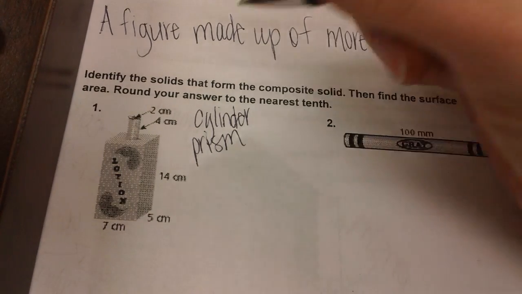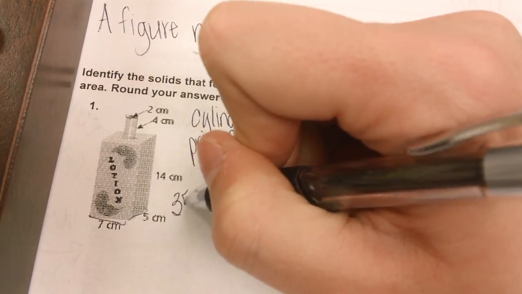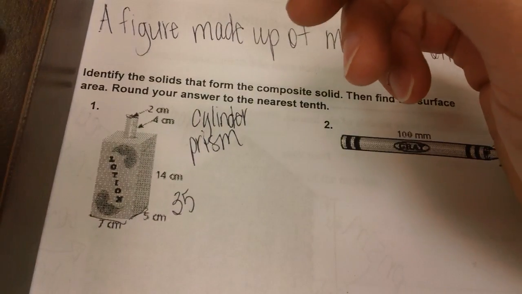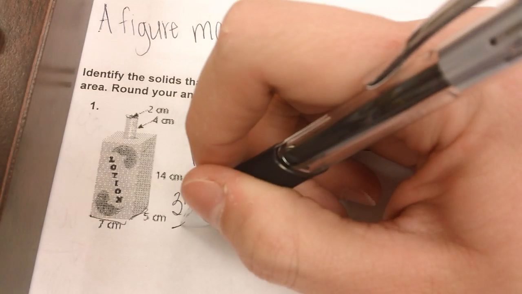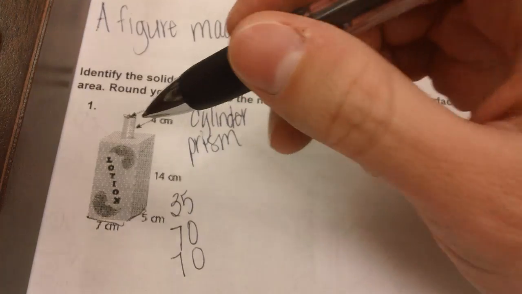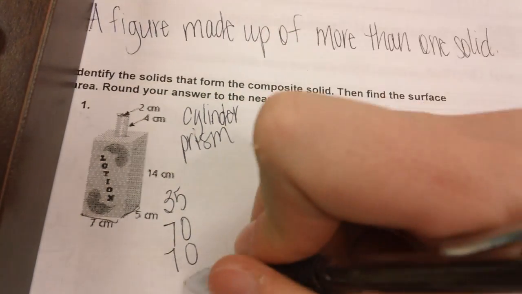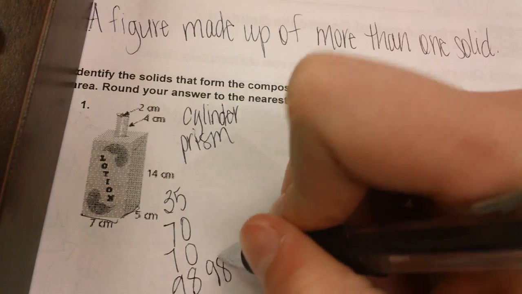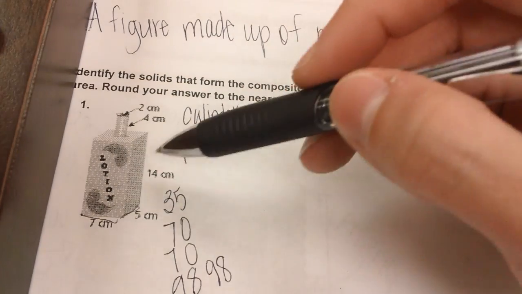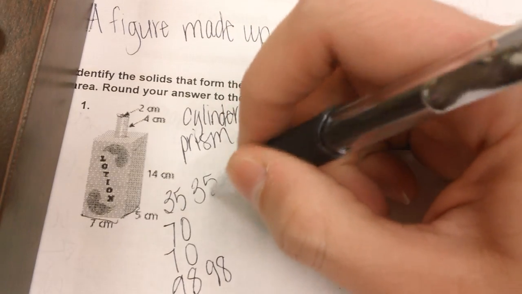And to find the surface area, I'll do the bottom first. 7 times 5 is 35. 5 times 14 is 70, and I have another 70 on the other side. 7 times 14 is 98, and I have another 98. So that gives me all 4 sides and the bottom. The top, of course, is going to be another 35.